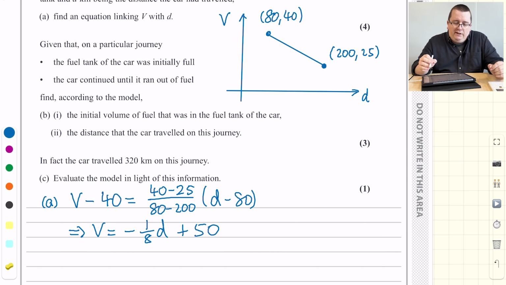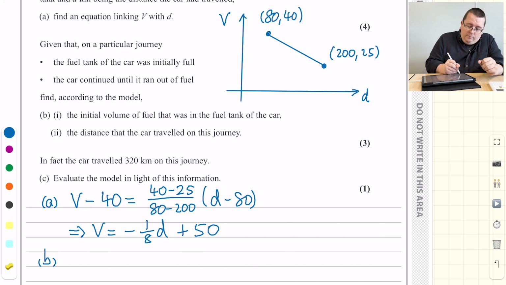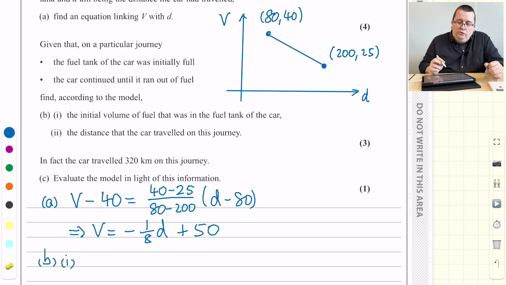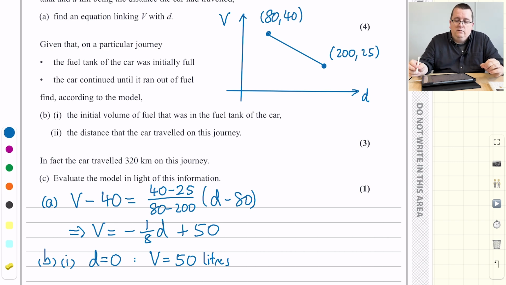Given that on a particular journey, the fuel tank of the car was initially full, the car continued until it ran out of fuel, find, according to the model, B part 1, the initial volume of fuel that was in the fuel tank of the car. So initially the car has travelled a distance of 0. So when D is 0, V is going to be minus 1/8 times 0 plus 50. So 50, and that's litres. So there was 50 litres initially in the car.